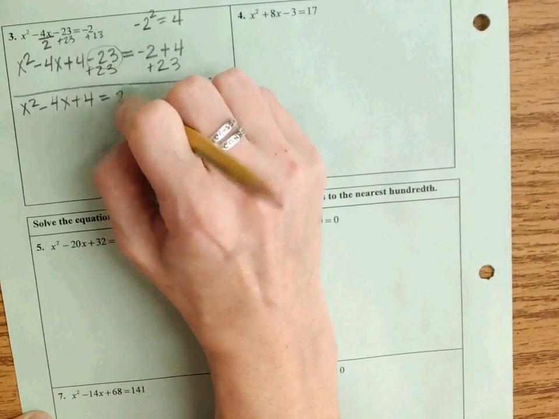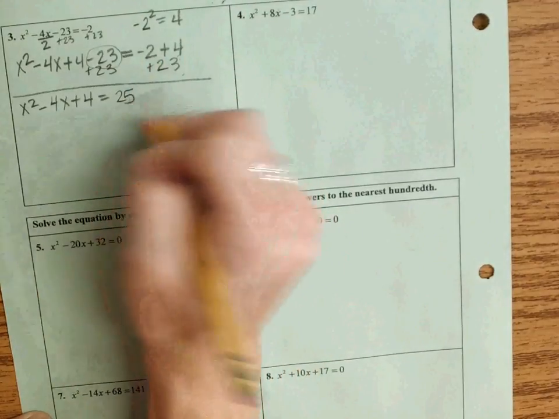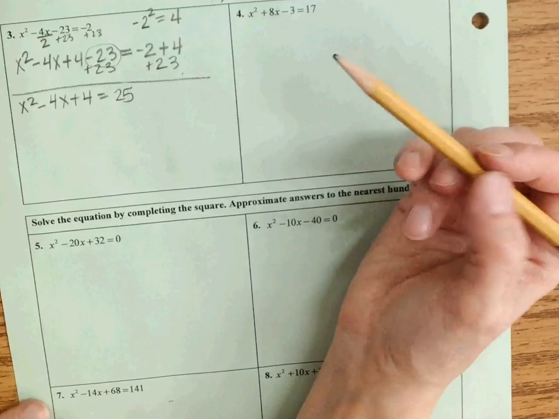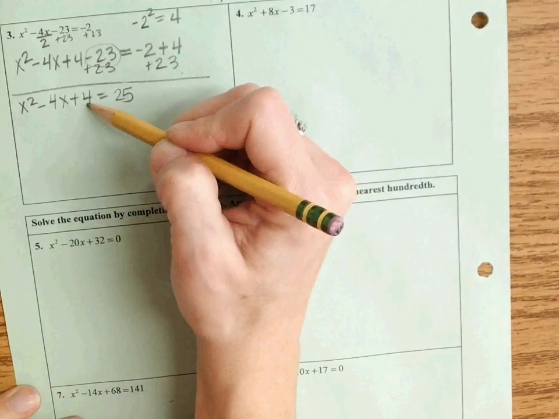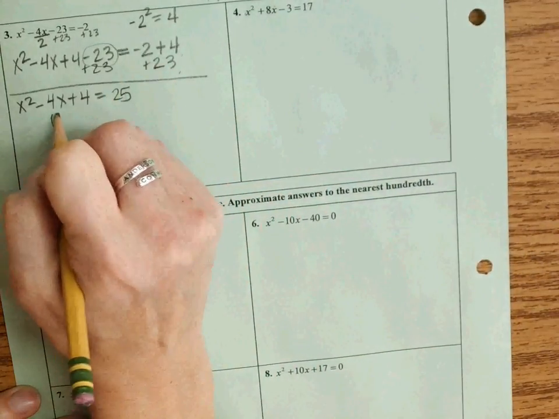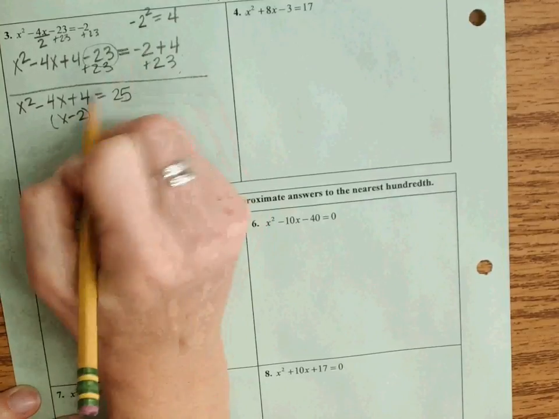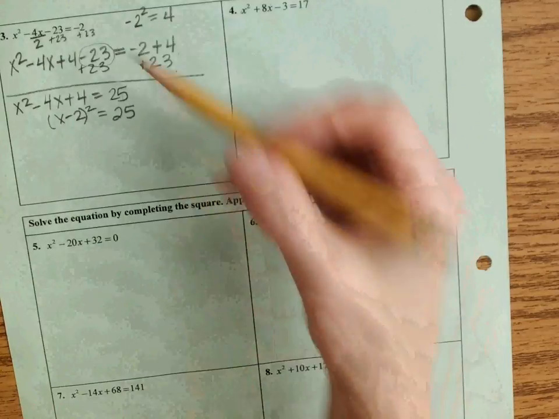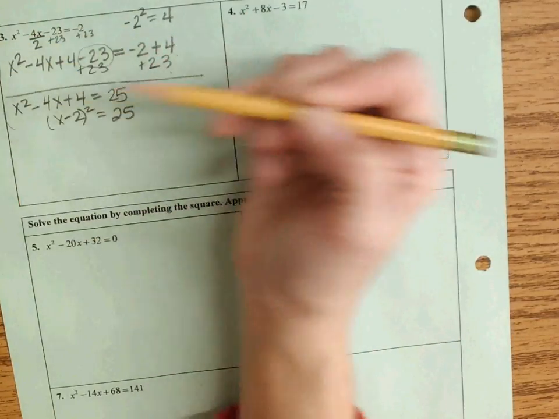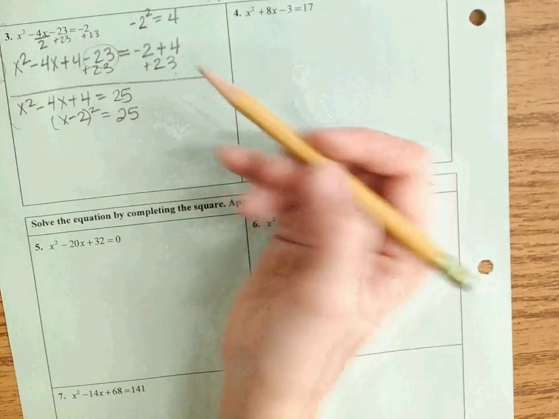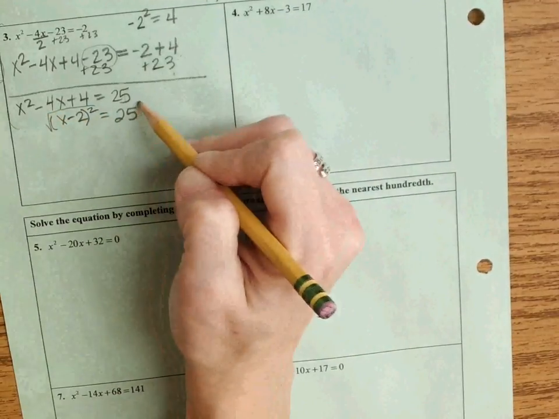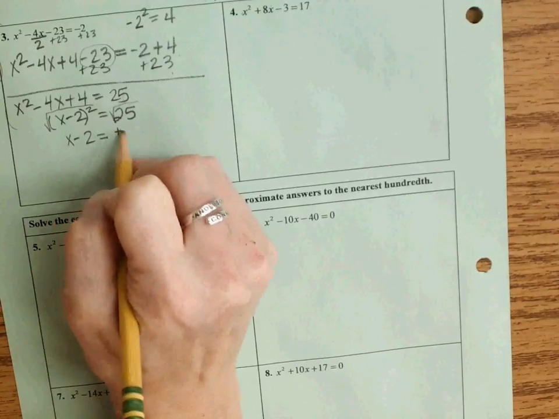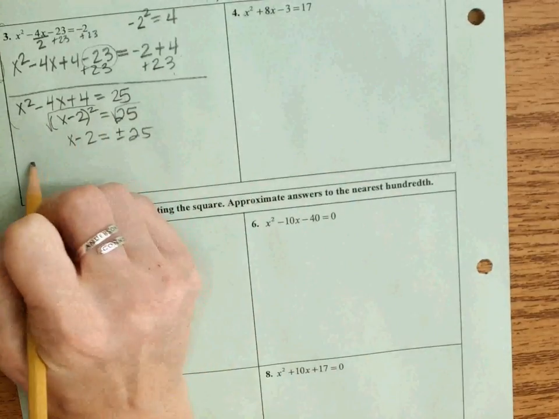25. And so now we can go ahead and factor. So I have x minus 2, quantity squared, equal to 25. So again, we went through the process of completing the square. To solve for x, I'm going to go ahead and take the square root of both sides. So I have x minus 2 is equal to positive or negative square root of 25. I'm going to have two answers.